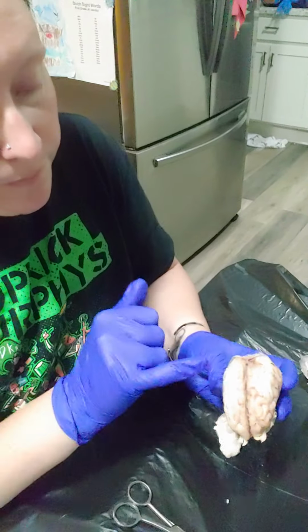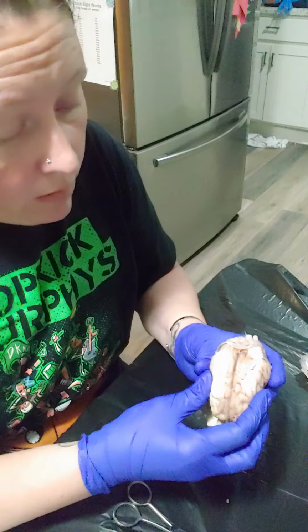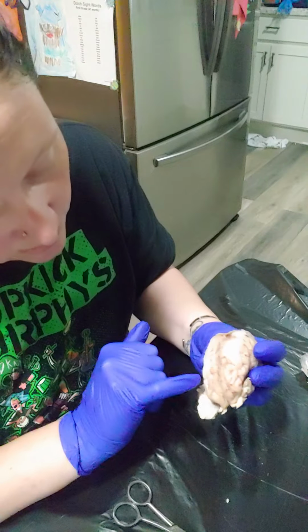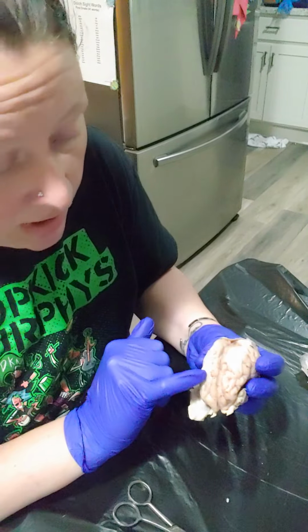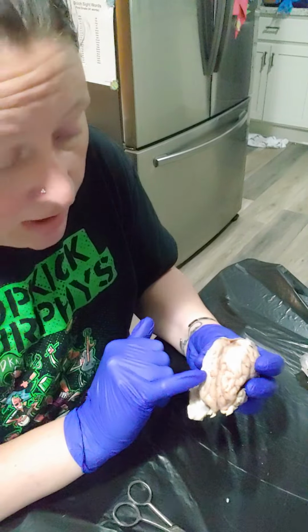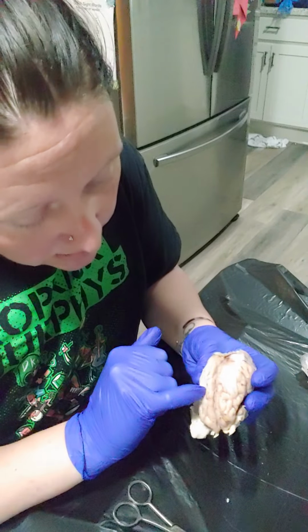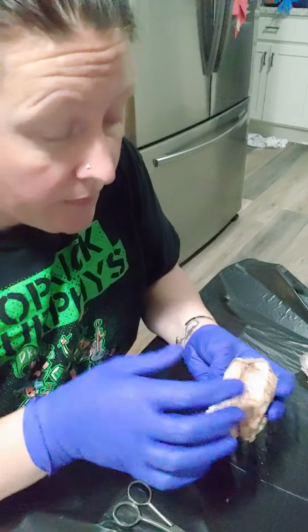So the front part of your brain is going to be your cerebrum. Then when you look at it, you've got hills and valleys. The hills, the ridges, this part is your gyri. I'm not going to say any of this right, so please don't count off for that. And then your little valleys, the little indentions and crevices, that is your sulci.